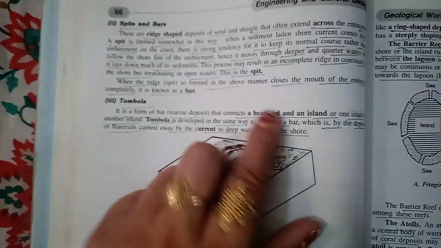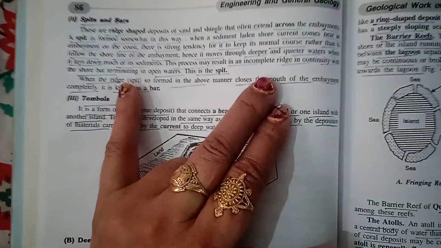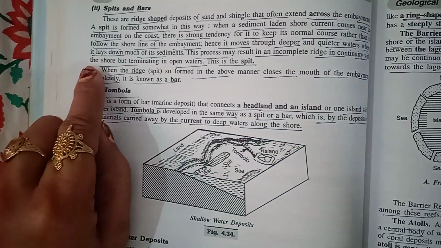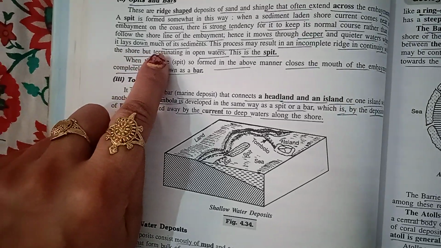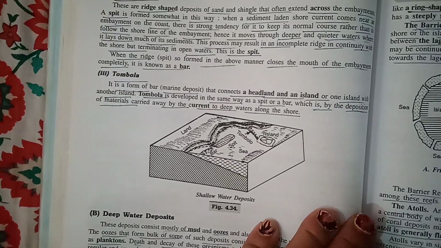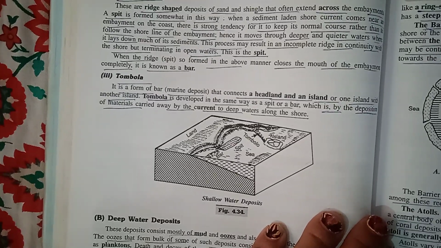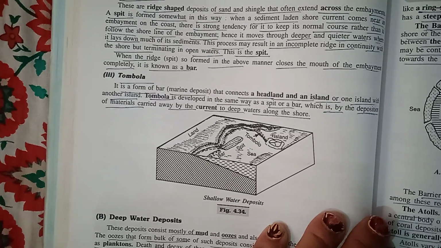Hence, it moves through deeper and quieter waters where it lays down much of its sediments. This process may result in a ridge attached to the shore but terminating in open waters.